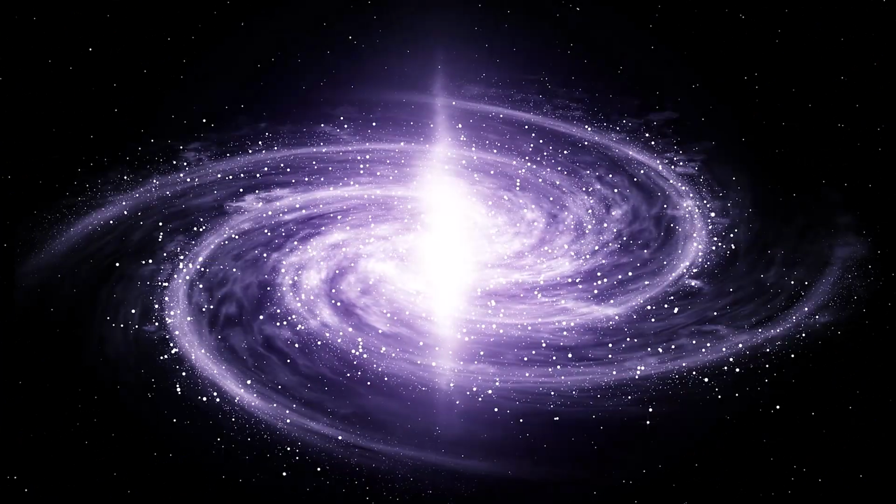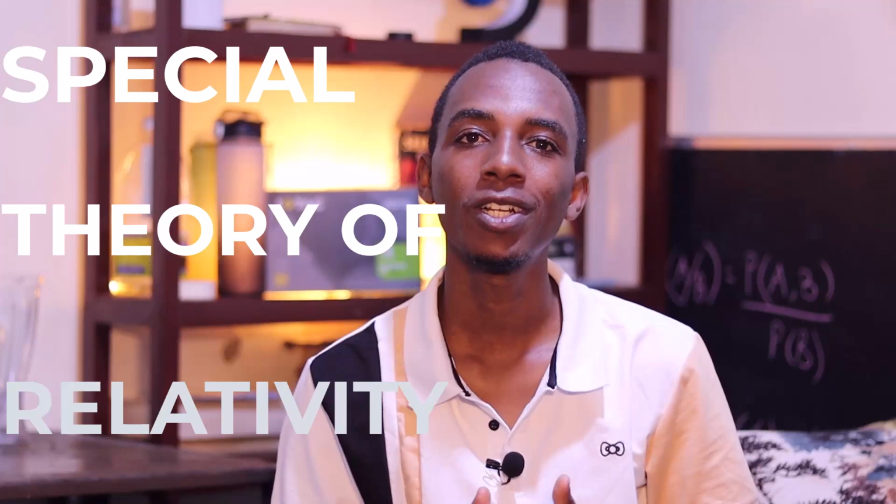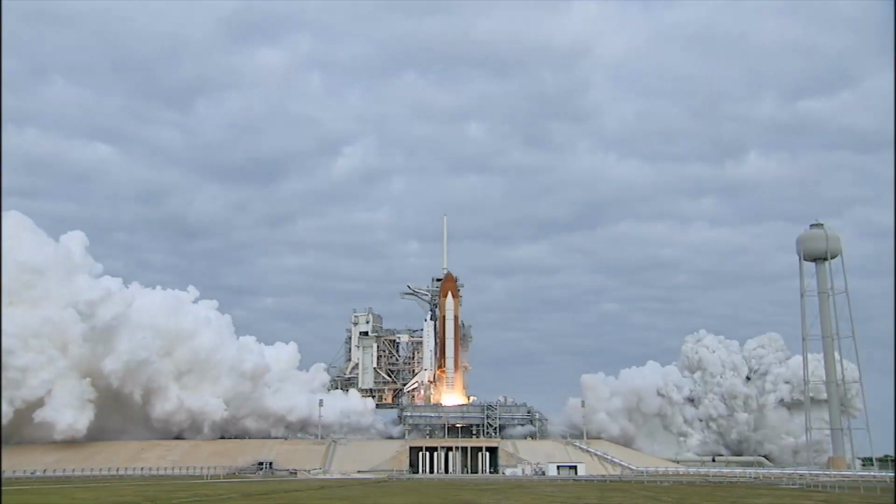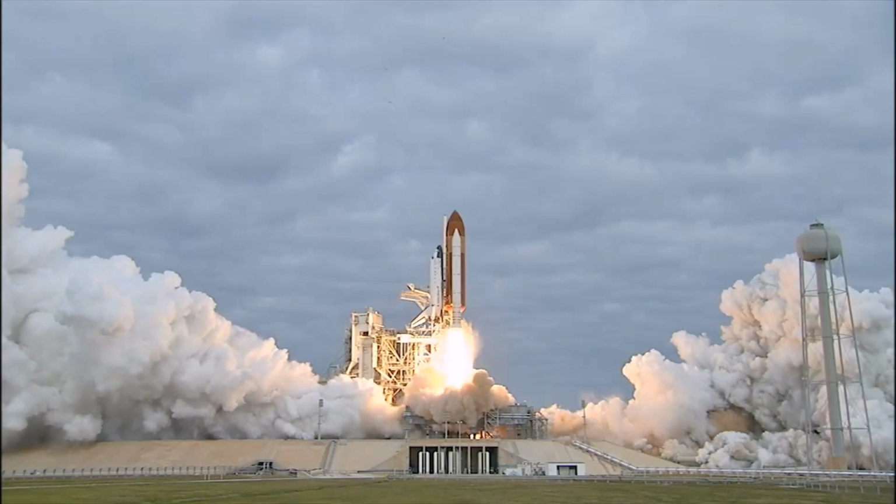More about them later. So according to the special theory of relativity, any object with mass cannot travel faster than light, at least in vacuum. Now, we humans have mass, and so there is absolutely no chance that we will ever be able to travel at the speed of light. At least as of the technology today, we cannot do that.